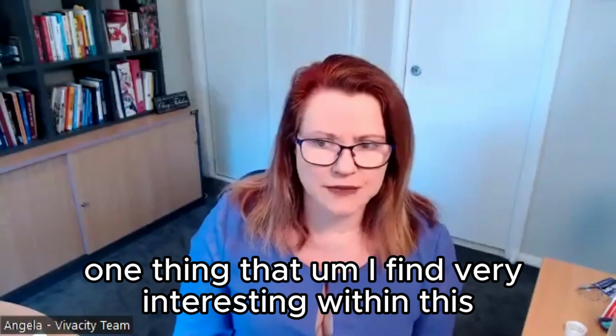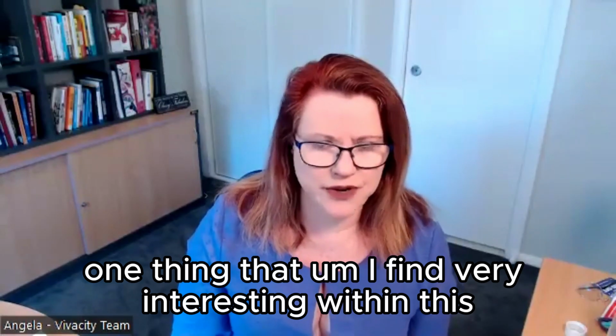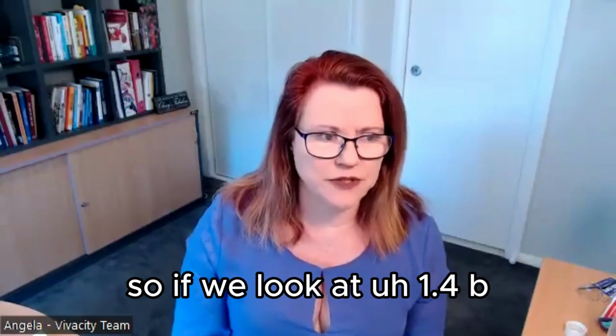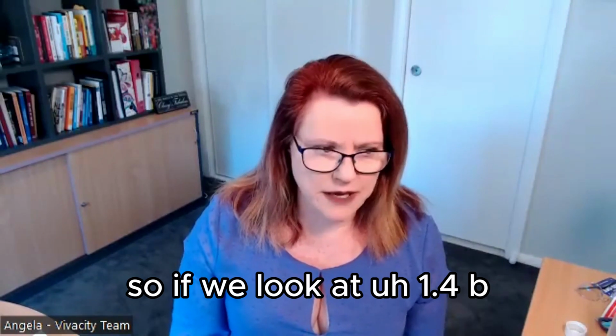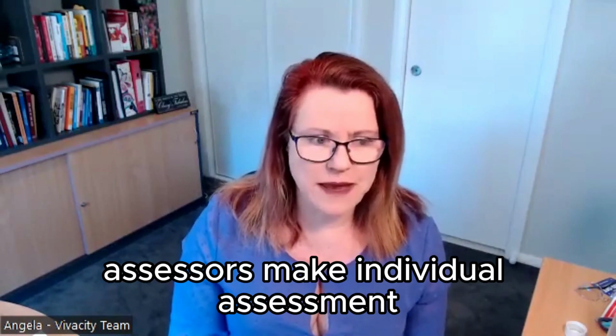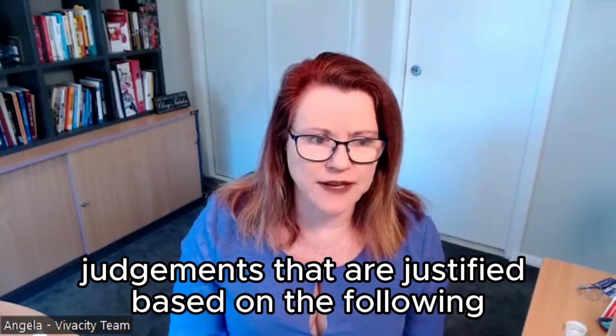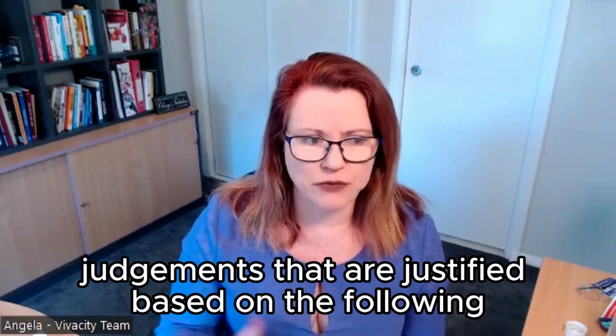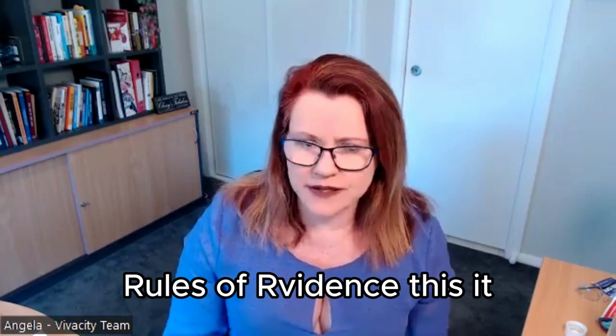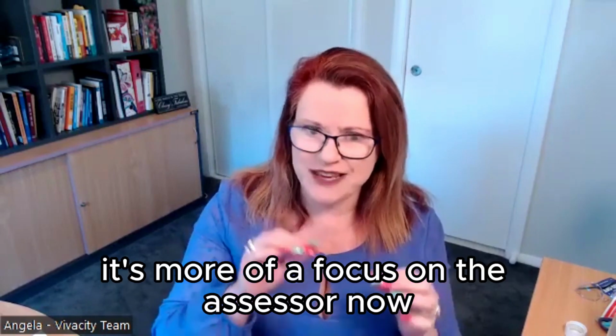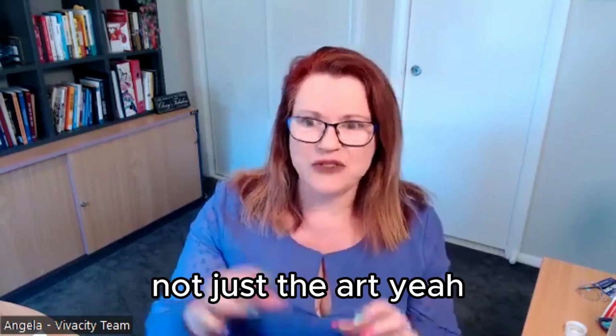One thing that I find very interesting within this, if we look at 1.4b, assessors make individual assessment judgments that are justified based on the following rules of evidence. It's more of a focus on the assessor now, not just the RTO.